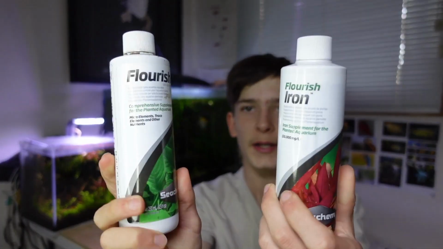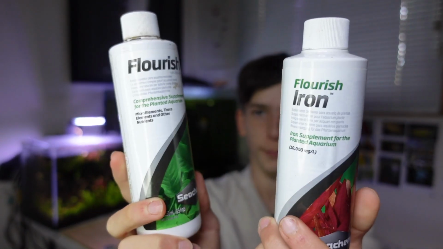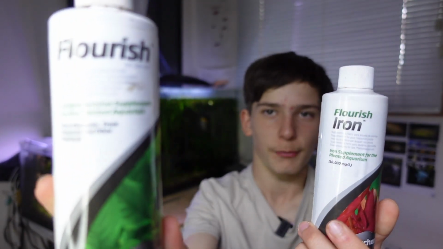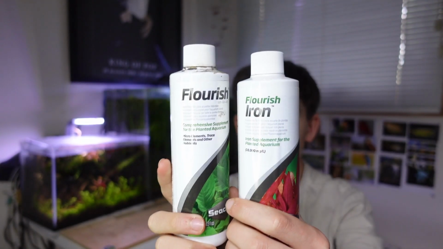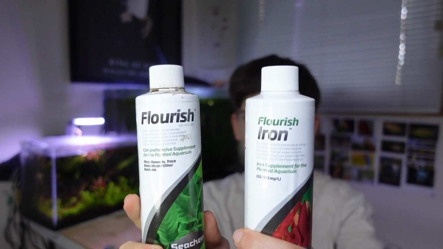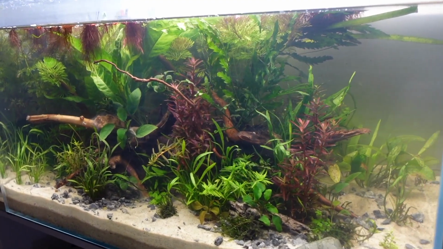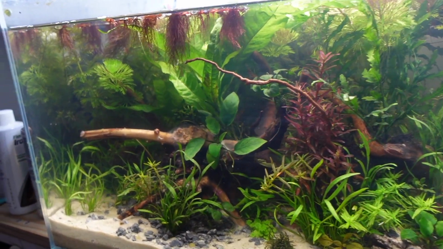Alright, these two products here, I know people hate them, but they work for me. I'm not sponsored at all. This is Meat Flourish and Meat Flourish Iron. These are what I supplement my planted aquariums with, and basically you follow the instructions. You can do this with any fertilizer, really. That's just what I use.